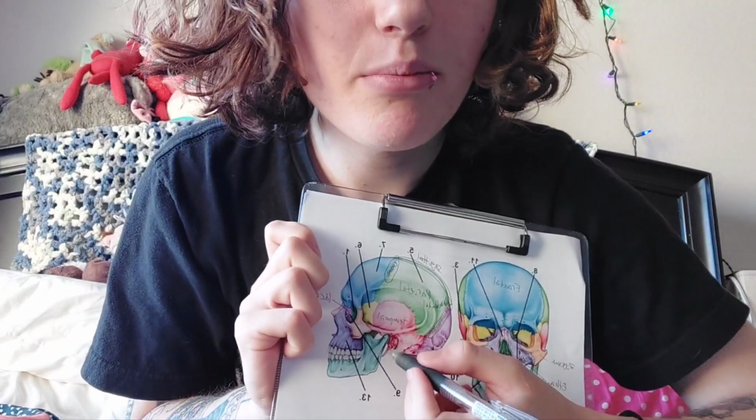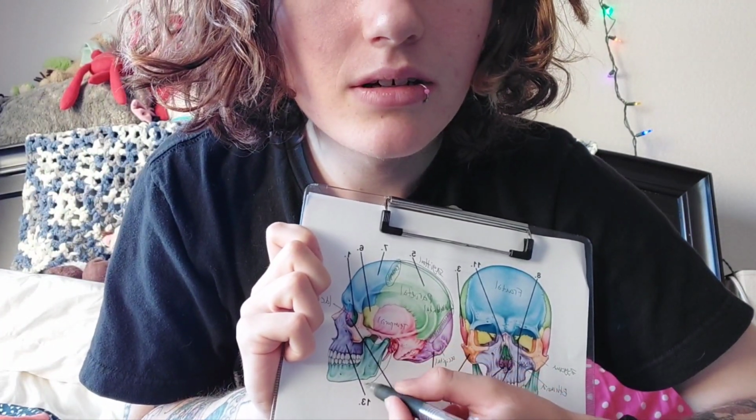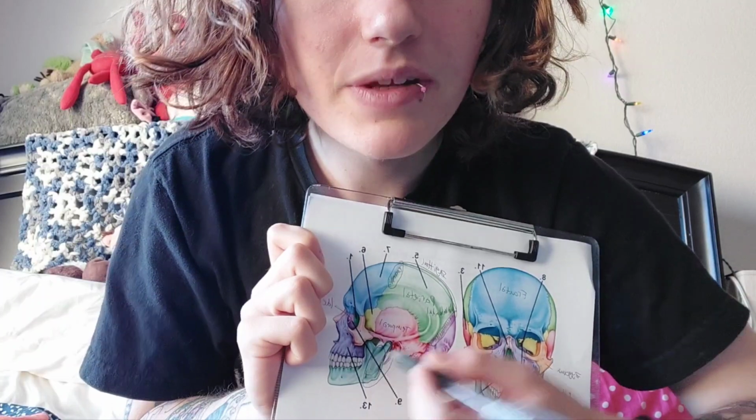Okay. What else? The different features of the mandible. This upper part of the mandible, this ascending part, would be called the ascending ramus. Let me just feel around your jaw real quick. Yep, so that's going to be right there. Yeah, the ascending ramus.